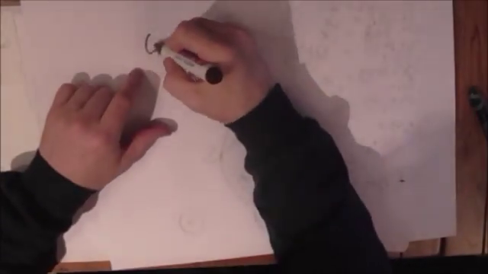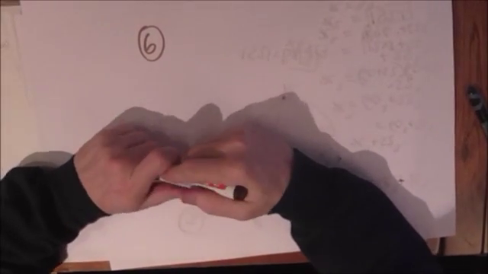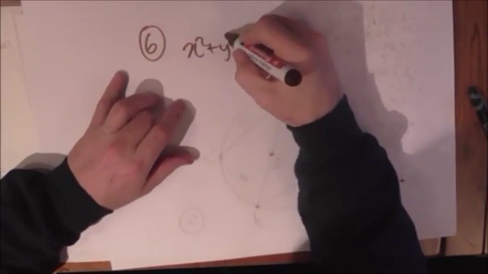Question number 6. What's the minimum value of this?